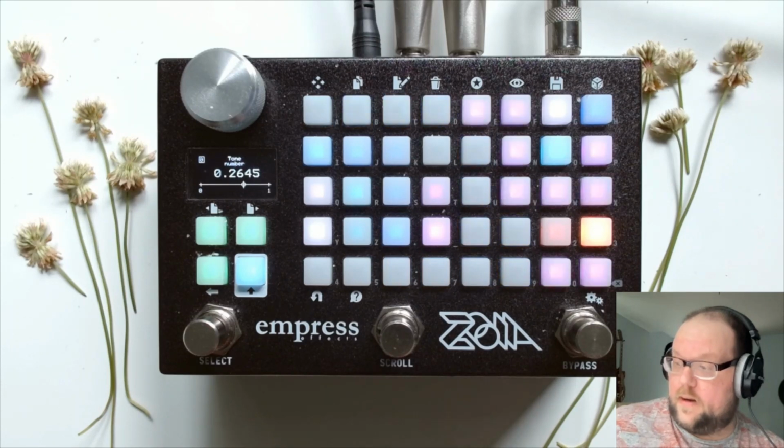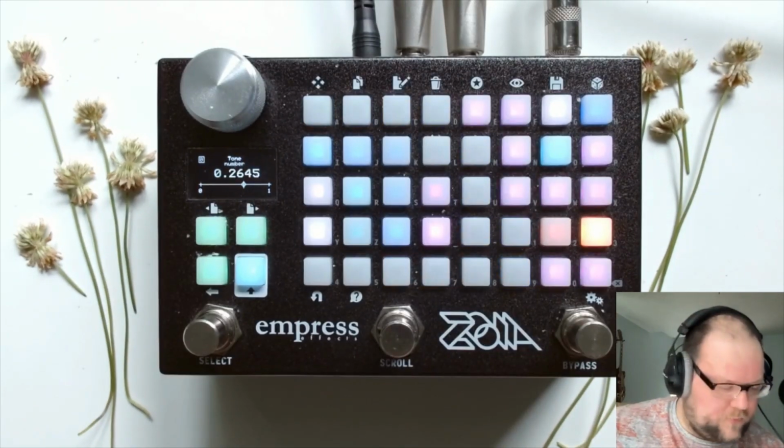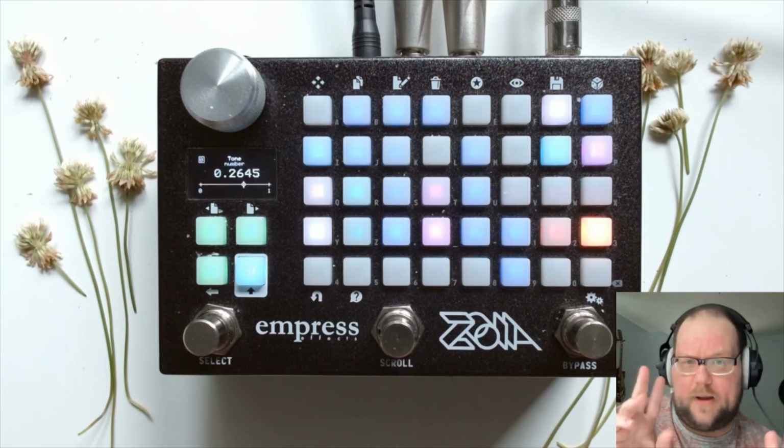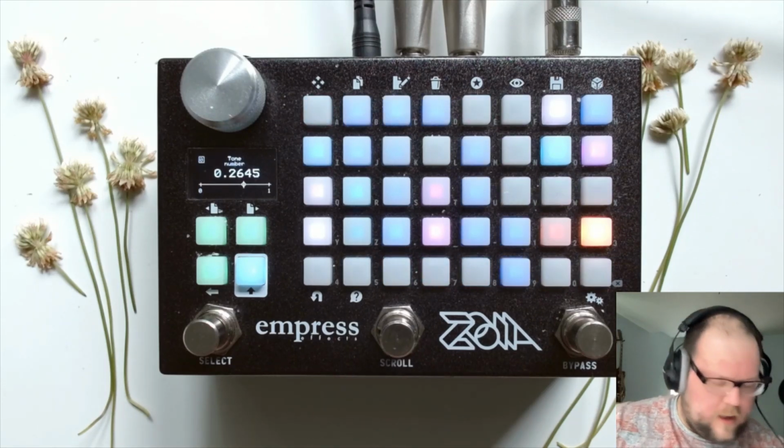Along with that, there's a couple of changes to the stomp switches. So first, the pad loops. These are loops that record the output of the main arpeggiating loopers.